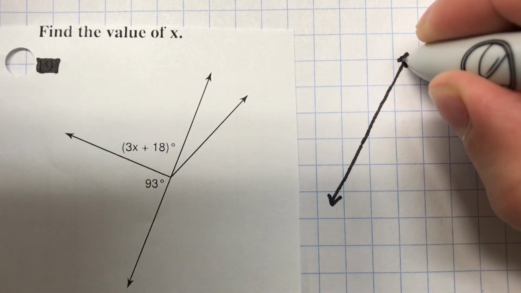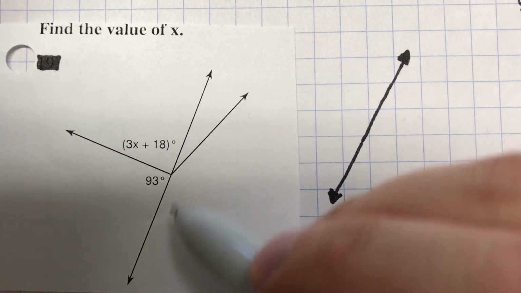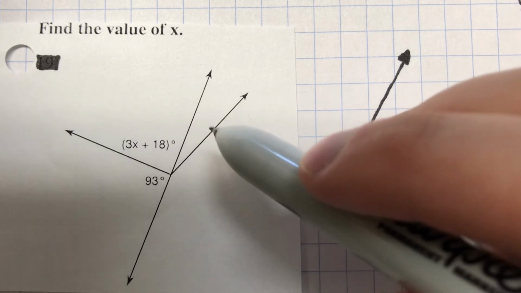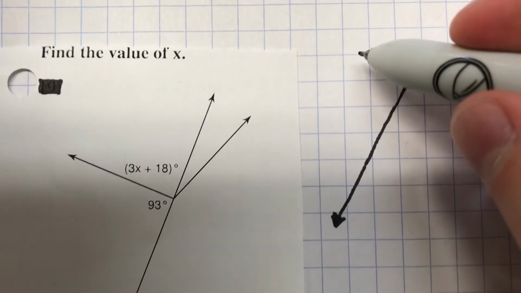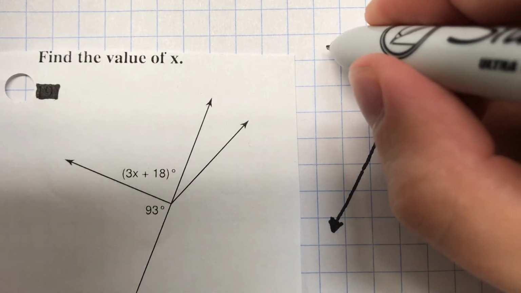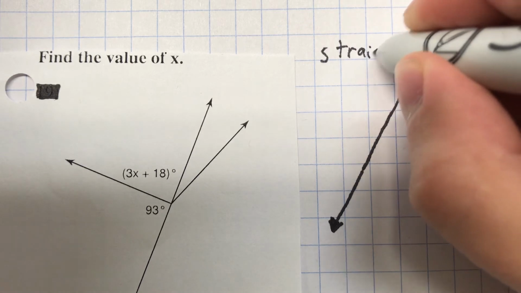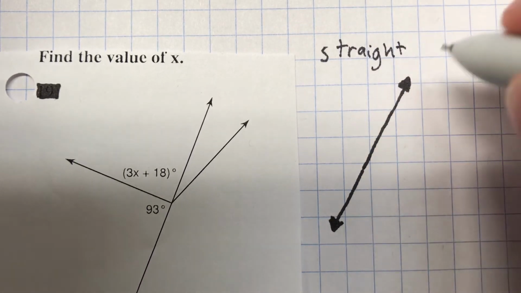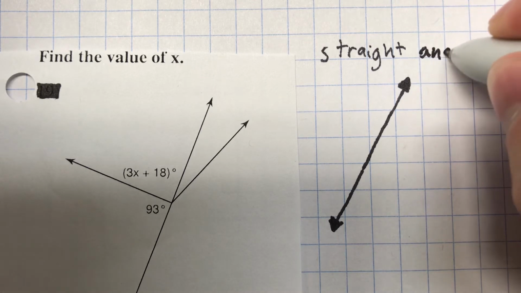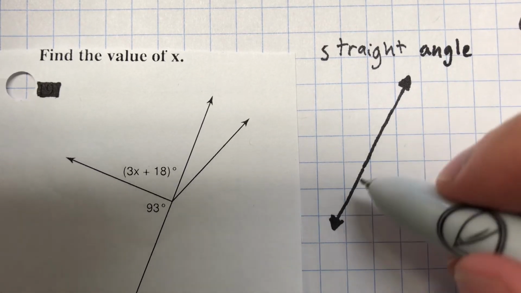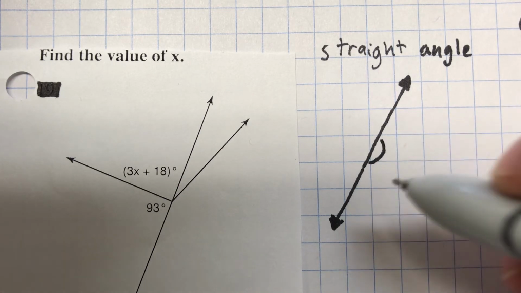So this line that cuts through the whole thing, this large one here, anything you know about lines, you can extrapolate to your knowledge about angles. So a straight line is also, you could call that a straight angle, meaning the angle that it forms is like half of a circle.